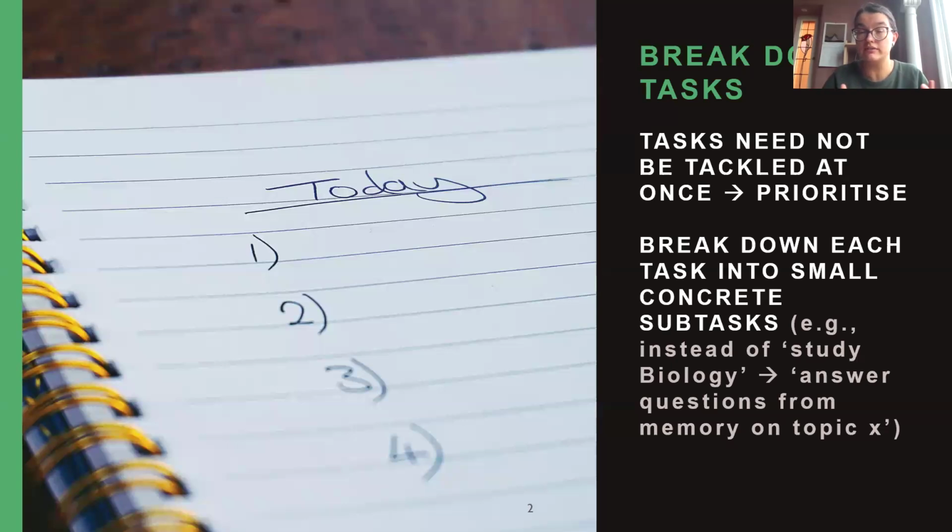Now, if you look at this, this is quite a big task, and it's not really concrete. And so one thing that I try to do then is to push students to think about the task in a more concrete way.